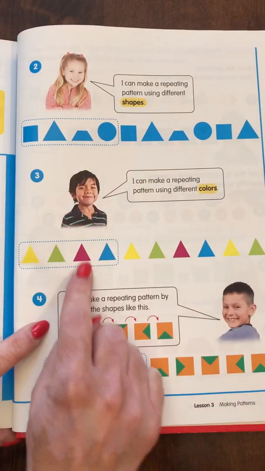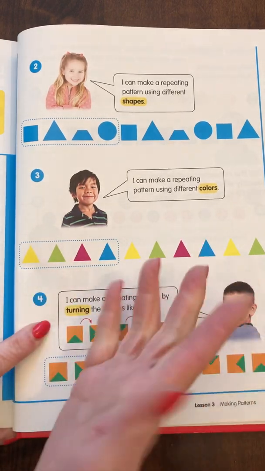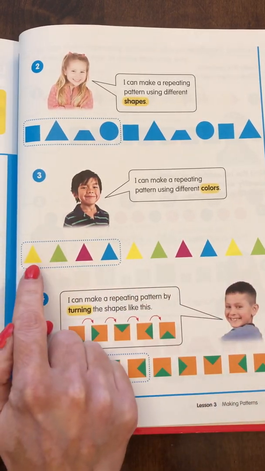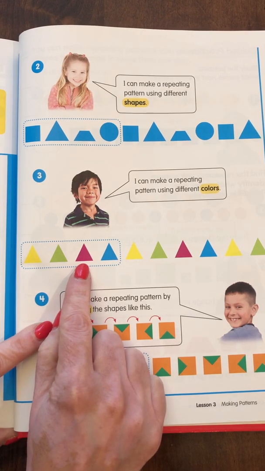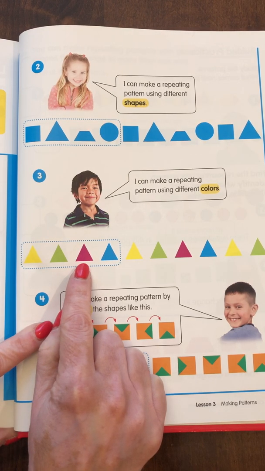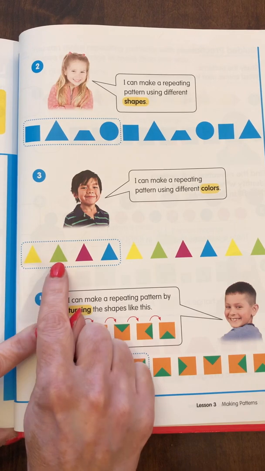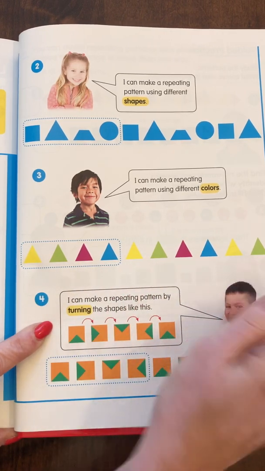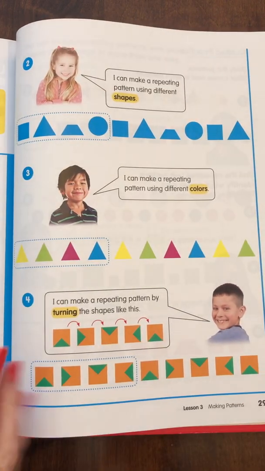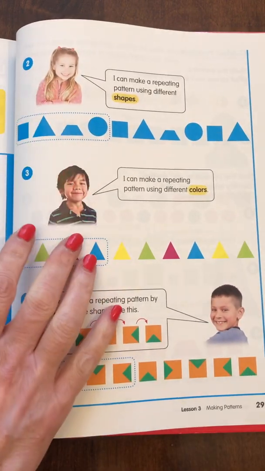You can also change colors, keep the shape the same and just change the colors. You can do yellow, green, what is that? Pink or red? It looks kind of like a hot pink to me. So we're gonna say pink. Yellow, green, pink, blue, yellow, green, pink, blue, yellow, green, pink. So you've got size, shape, color you can change.